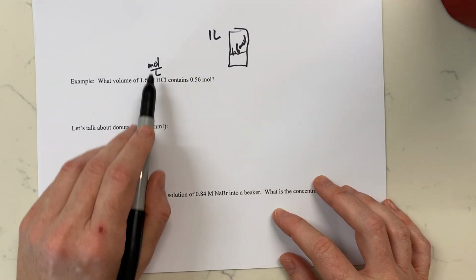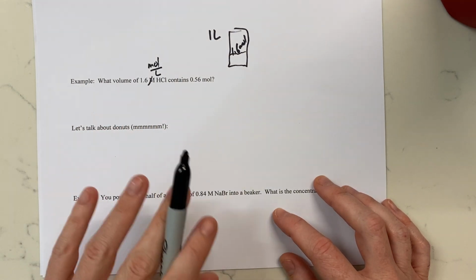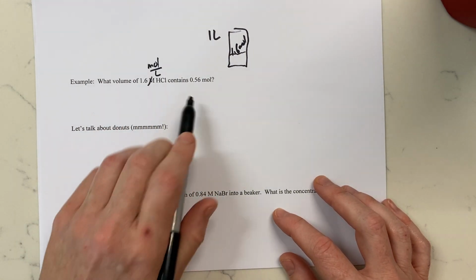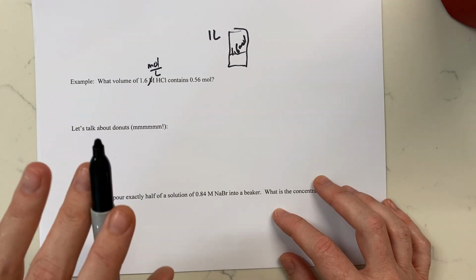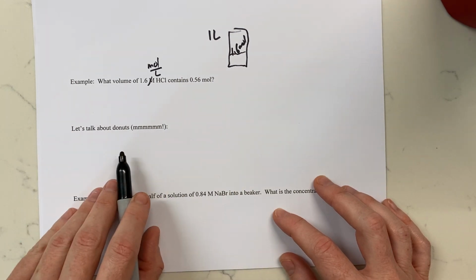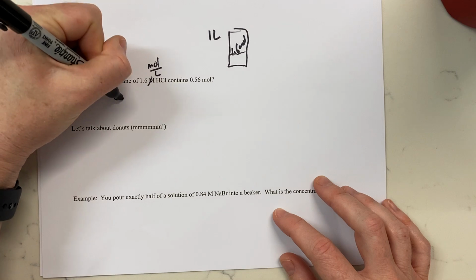But this is not liters of a mole per liter solution. We're not multiplying things together. In fact, you have moles in mole per liter. But dimensional analysis still applies. Let's start with what we know. We know we've got 0.56 mole.